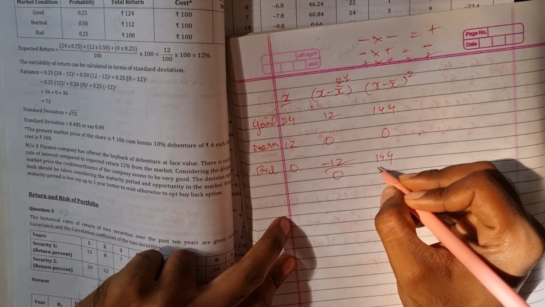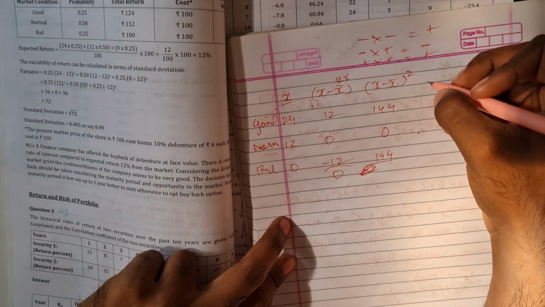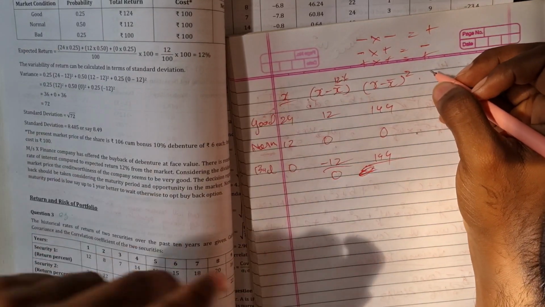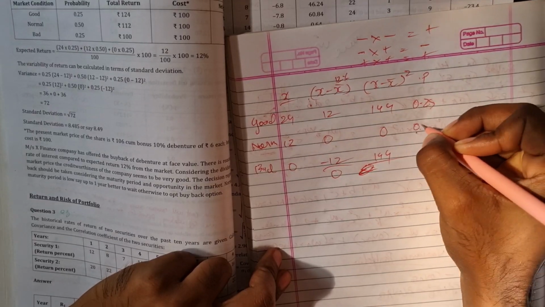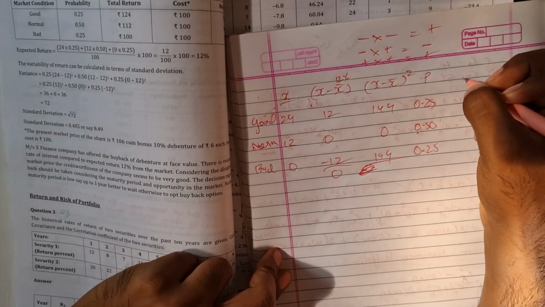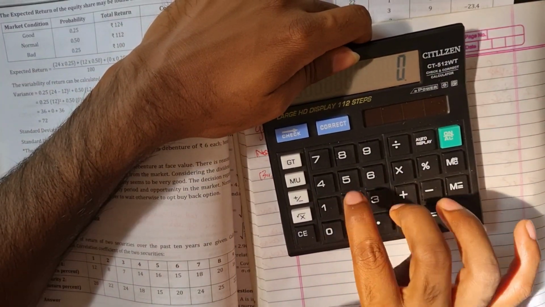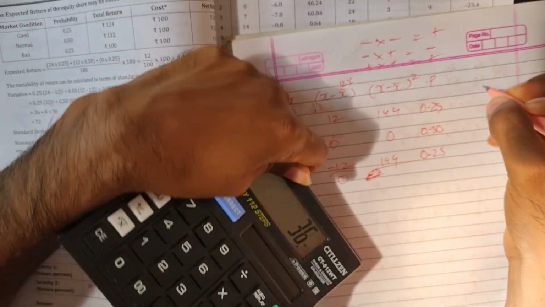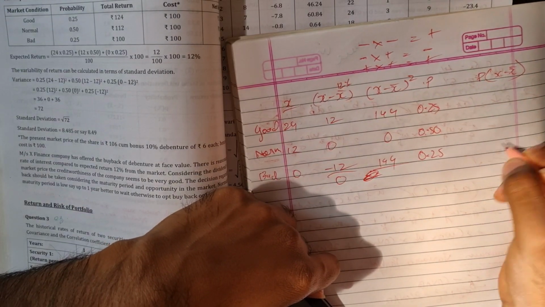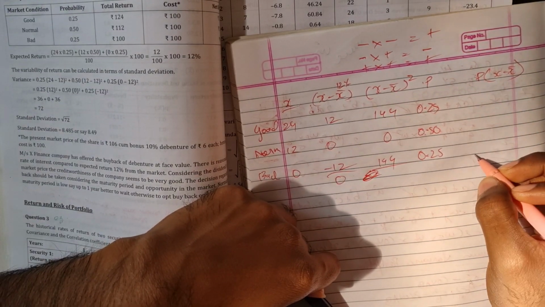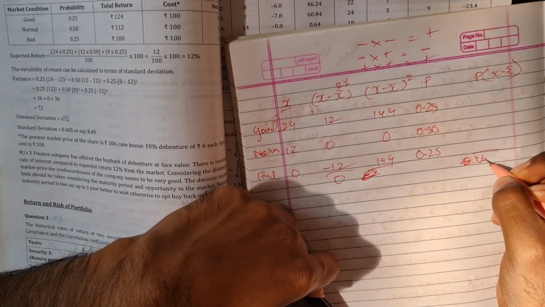Okay, now what do we need to do? We need to do summation of... we don't need summation, because we don't have an n figure here, we have probability, so we'll take probability. How much is it? 0.25, 0.5, 0.25. So how much is it? 144 into 0.25 is 36. We get p into x minus x bar squared. Right, so this is my variance.